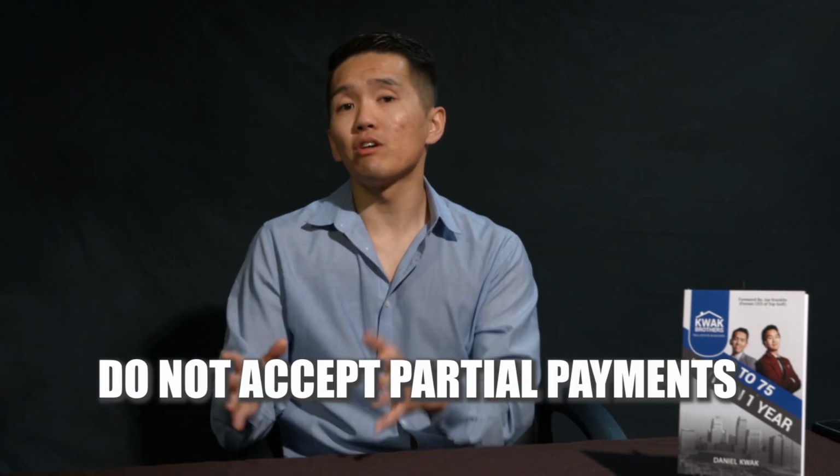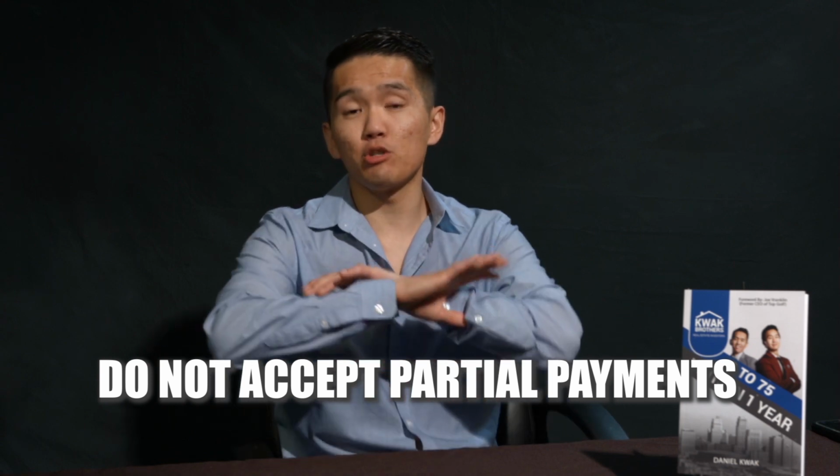Now, a couple things that you can and cannot do during an eviction: when the eviction has been filed, do not accept partial payments. The moment you accept payment from the tenant, the eviction process gets canceled. So do not cash in that check, and if you're using online software, make sure you turn off the feature where they can pay. So make sure you do not accept any payments from the tenant, because the moment you do, the eviction process gets canceled.